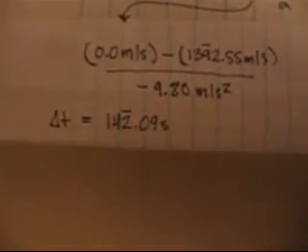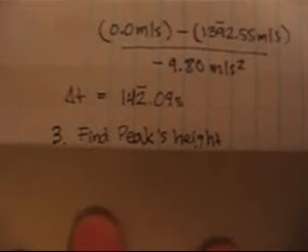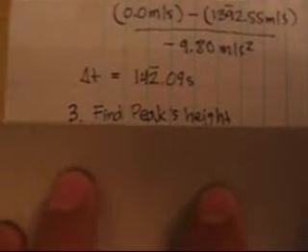So what do we do next after that? Well, we find the peak. Well, we don't really have to, it's not necessary, but we will have to use it later for the next half.